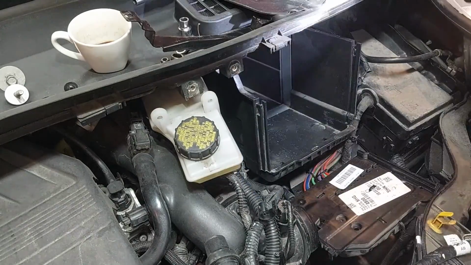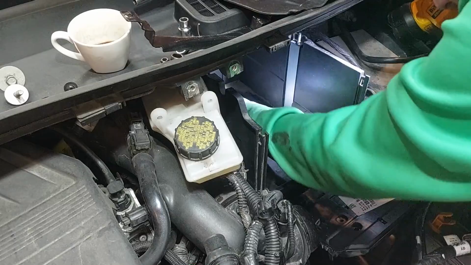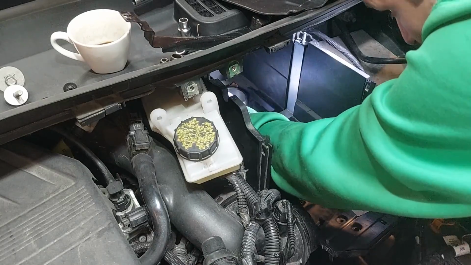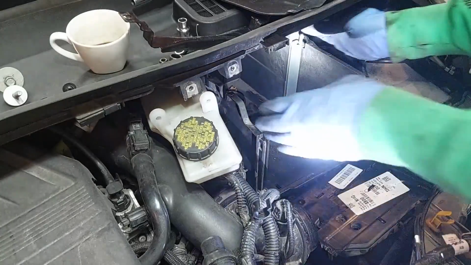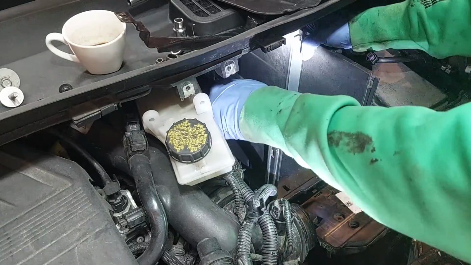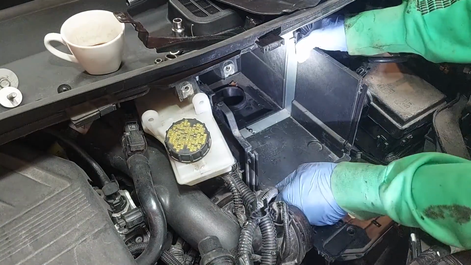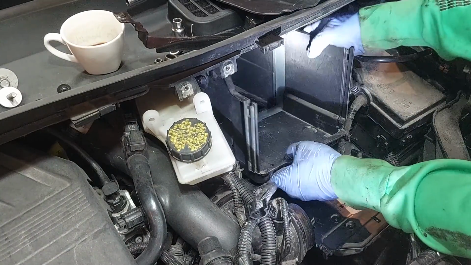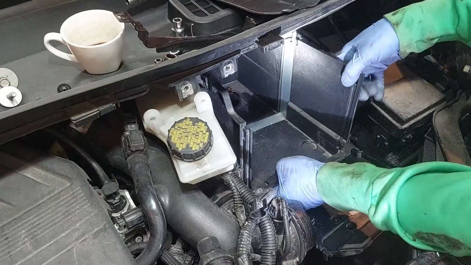Okay, so this thing, this hole here, I don't know how you're supposed to get this out, but I guess it comes out somehow. I don't know how.